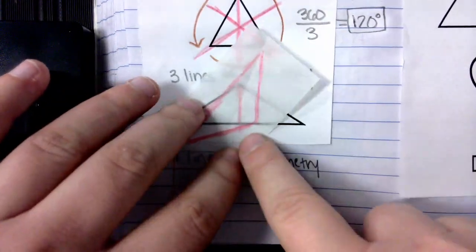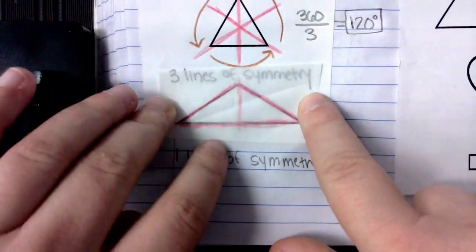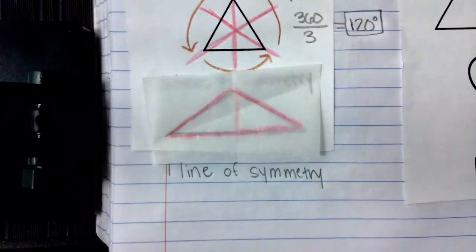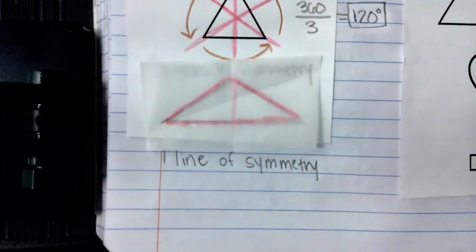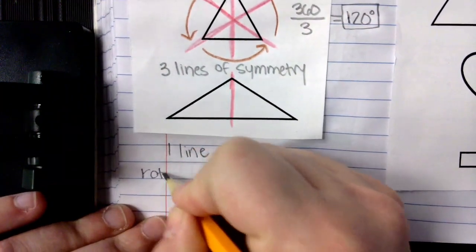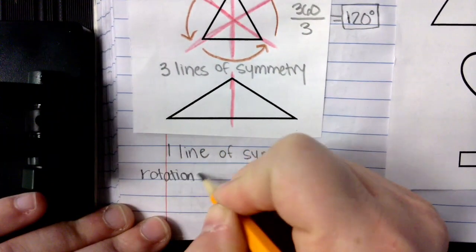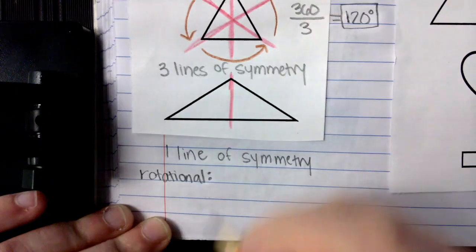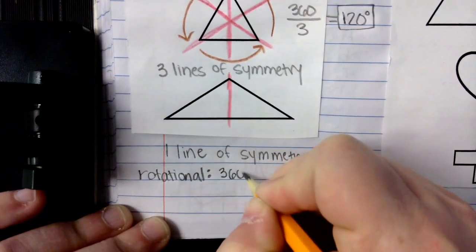We would just take 360 and divide it by how many times we could rotate it back around before it looked like itself. Just that one time. And what's 360 divided by 1? 360. I said that's so weird. So every time there is going to be rotational symmetry.